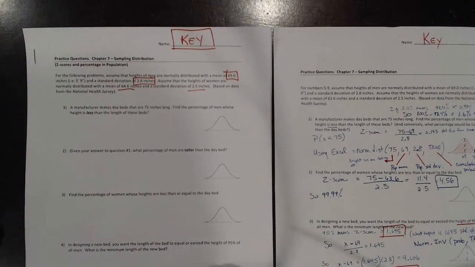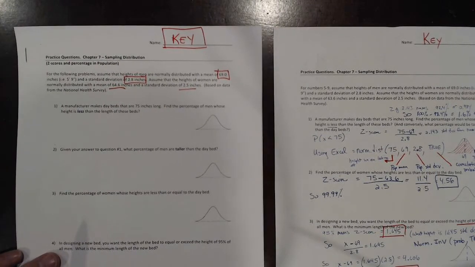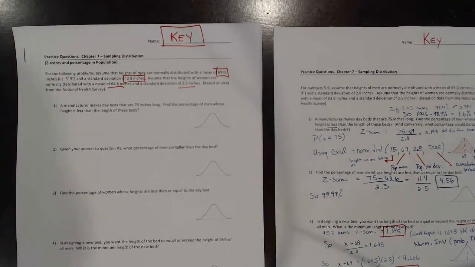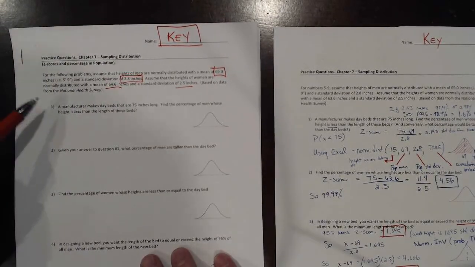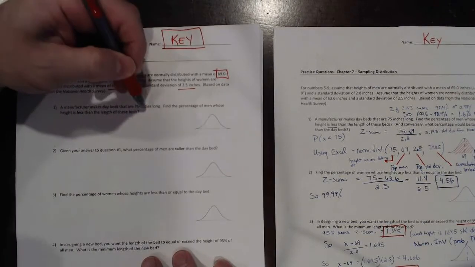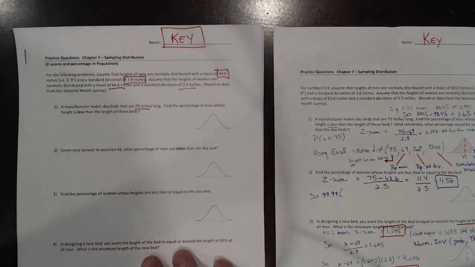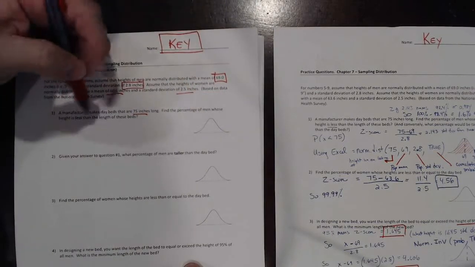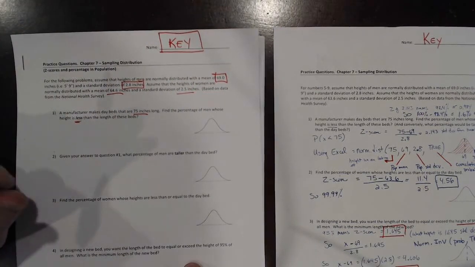And this is actually pretty close to the real deal. I've seen different numbers if you Google it, but you'll get something around that. So these guys make day beds that are 75 inches long. And these are actually practice tests for the AP statistics test, believe it or not. They say find the percentage of men whose height is less than the height of that 75-inch bed.